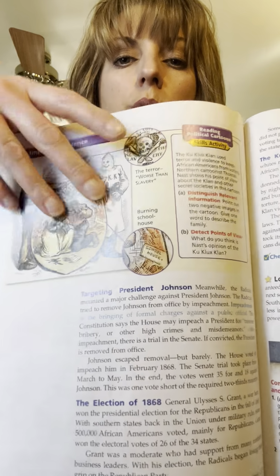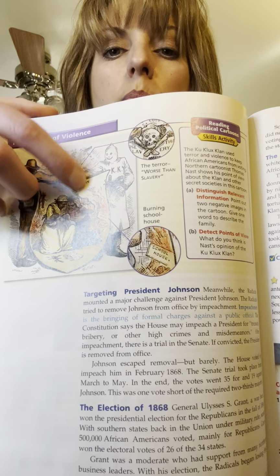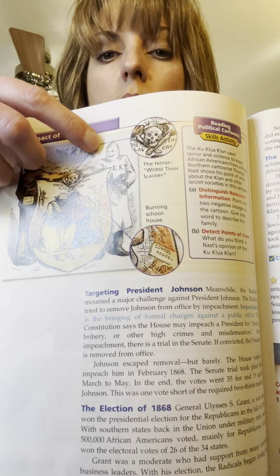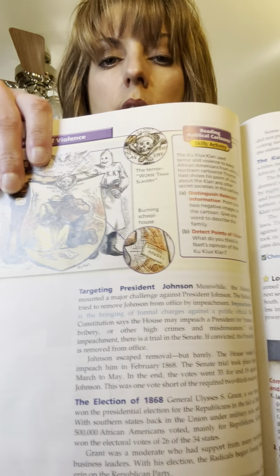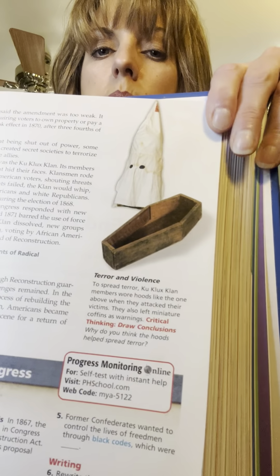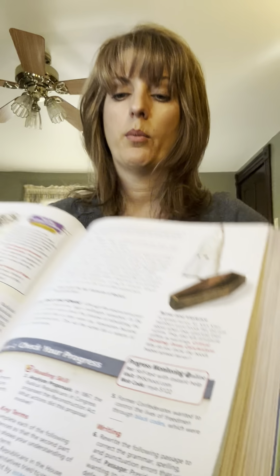As a matter of fact, I have a picture from the book that I'm going to show you. Here's a picture of a cartoon of what a Klansman might look like with the hood and the white garment. And this is an actual cap that they would have worn. Secondly, Klansmen shouted threats and burned wooden crosses, that's the next blank, by night at African American homes.